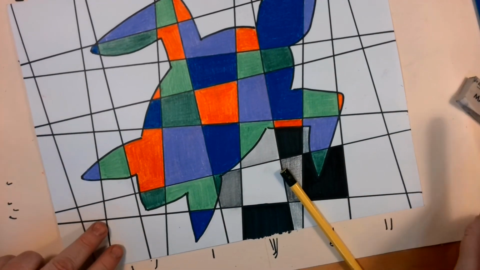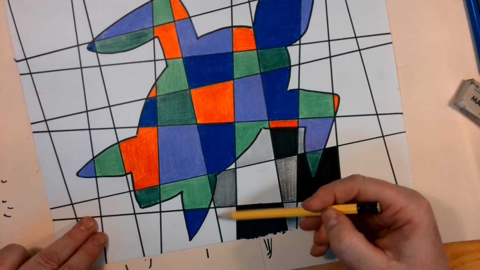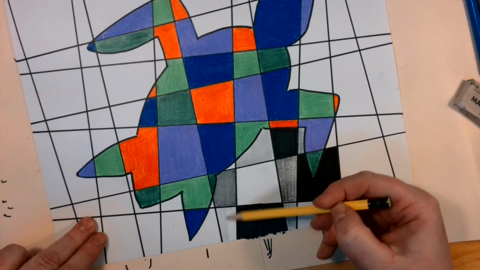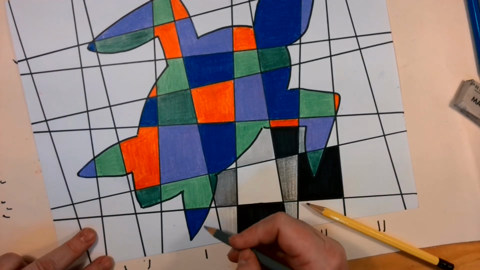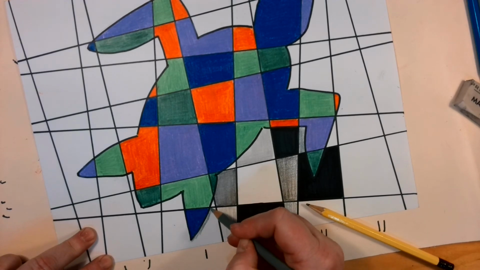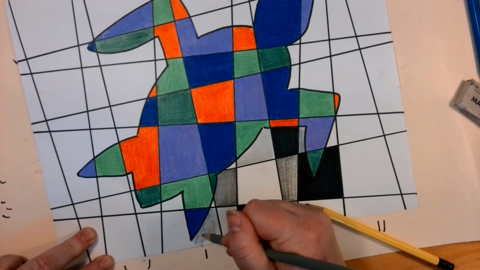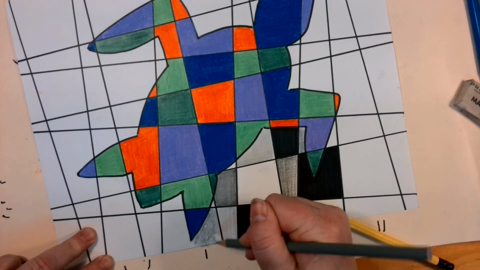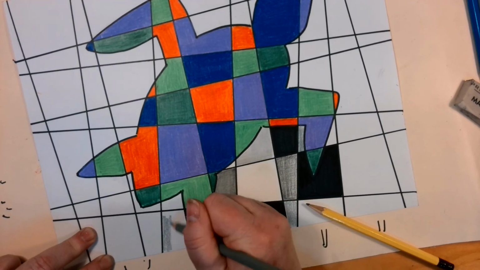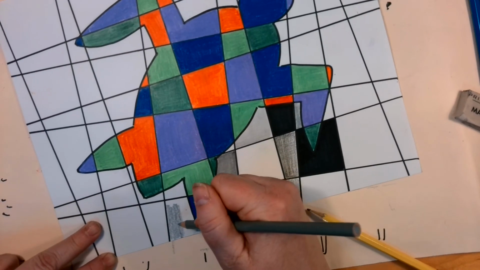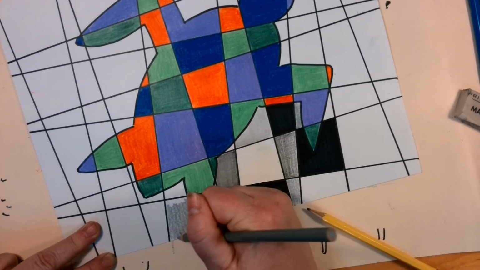I'm going to leave this one white, but I'm going to make this one a really light gray. And then I'm going to go back to using my colored pencil gray here, so that I'm just trying to create a variety of neutral colors in the background. And I don't want to leave too much white. It's distracting if you have too much white, but I think having some sporadically in there does look good.